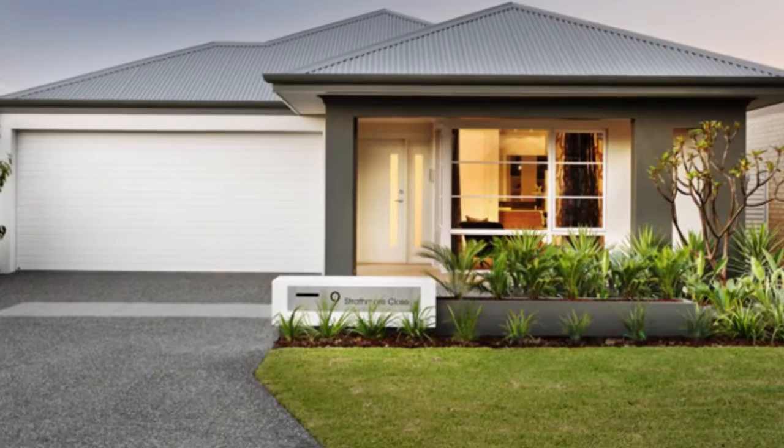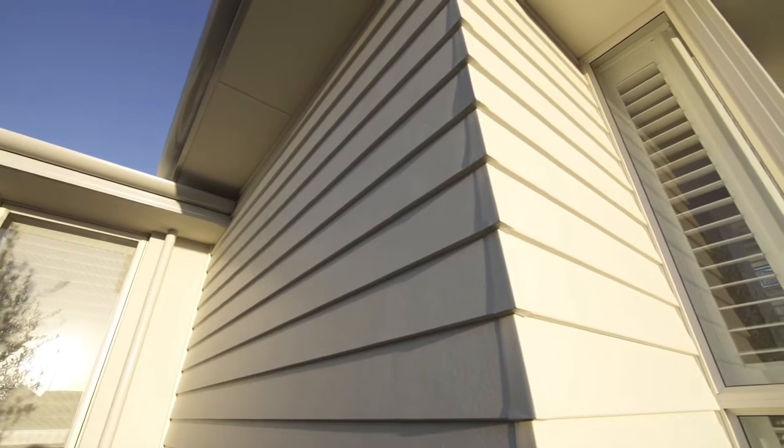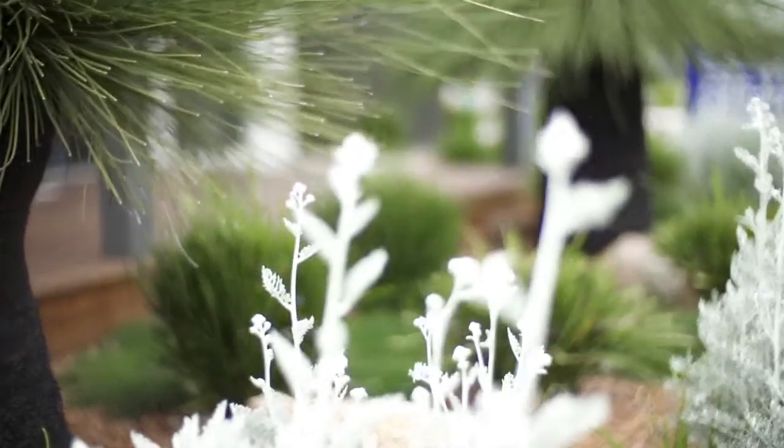These can be done through painted render, tiled features, timber cladding, or even stonework. At this point, it's really crucial to look at what your budget allows. If you have a little bit of extra money, the front elevation is definitely somewhere worth spending this budget.